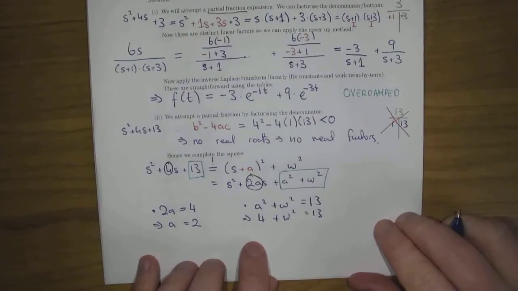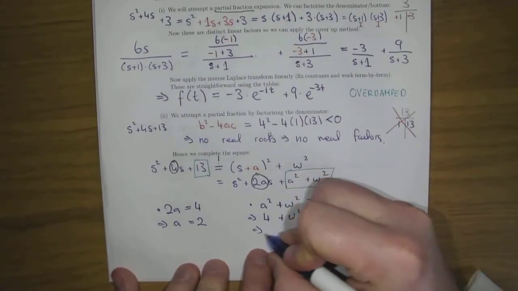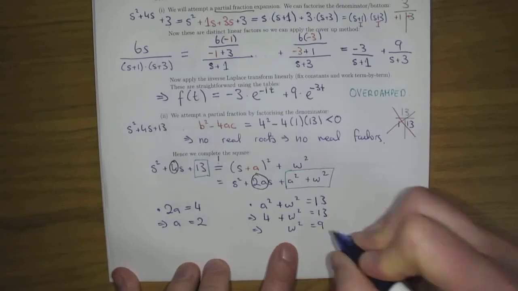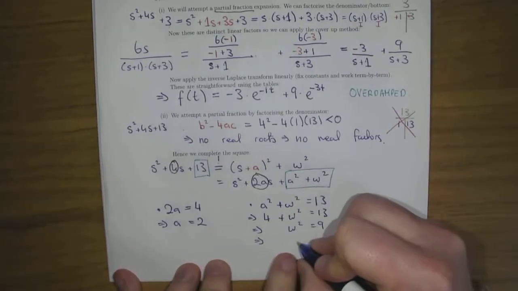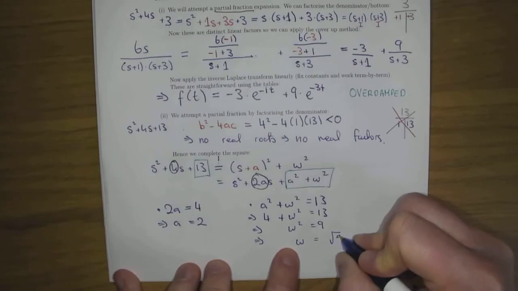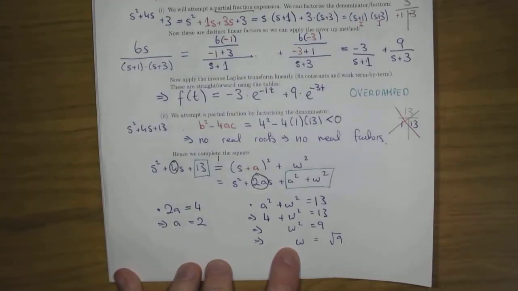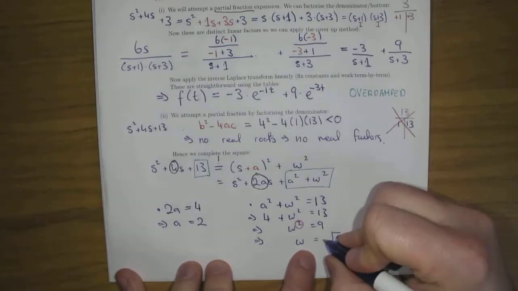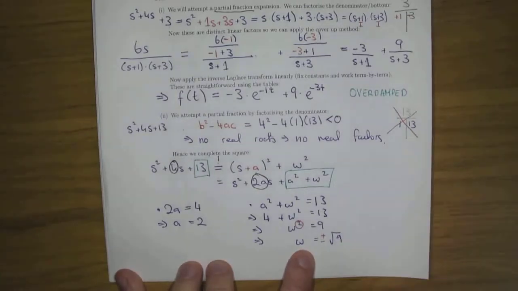Take away the 4 from both sides. Omega squared is equal to 9. We do the square root of both sides. Omega is equal to the square root of 9. Now, because this is a little quadratic equation, we know it has two solutions, so it's actually plus or minus the square root of 9.